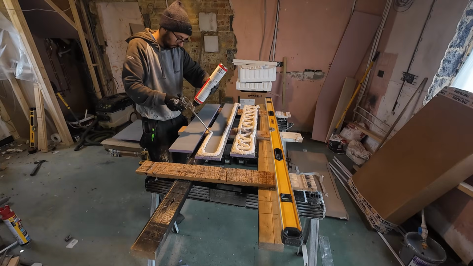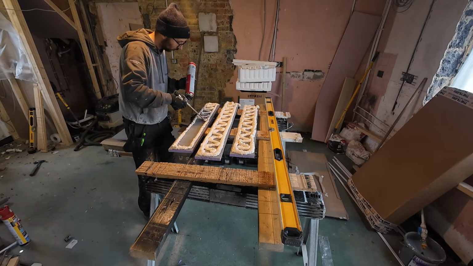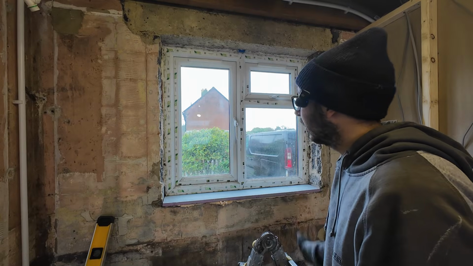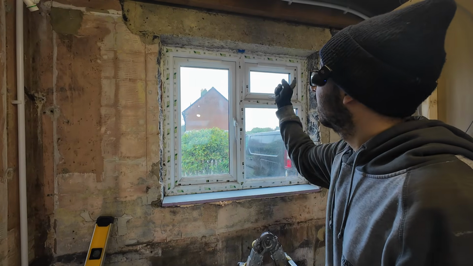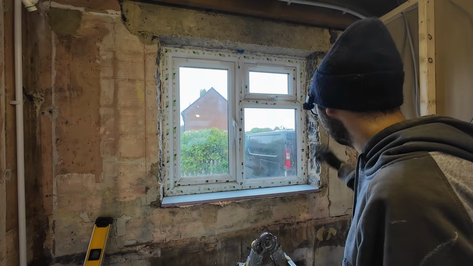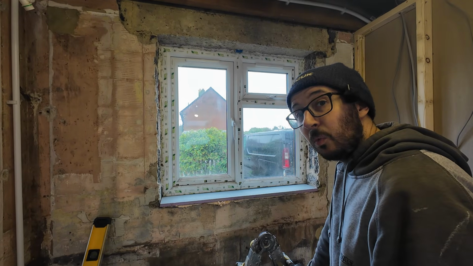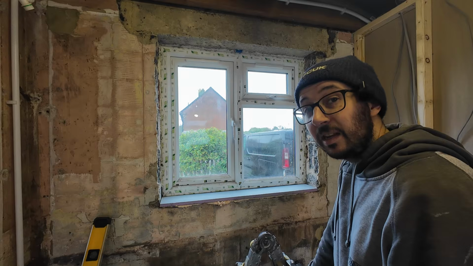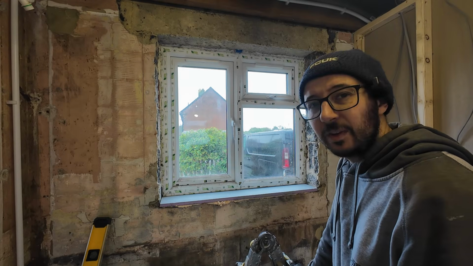Right, the foam's ready. I've cut the foam around the window. I've just quickly brushed the lintel as well, just to get any loose stuff off, and the same for the sides. This is either going to go really well or it's going to be freaking difficult, but let's give it a go.